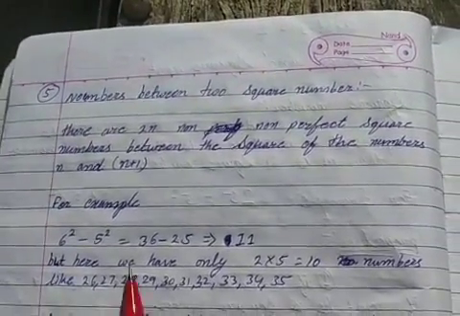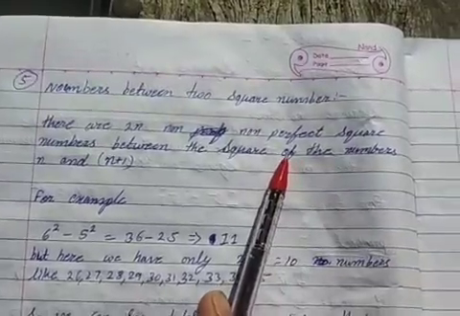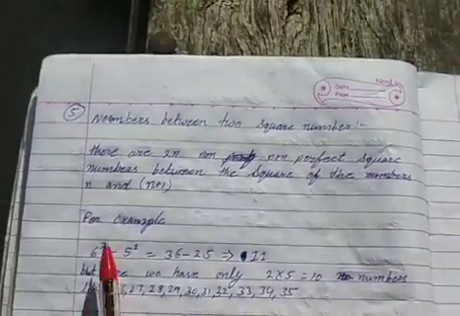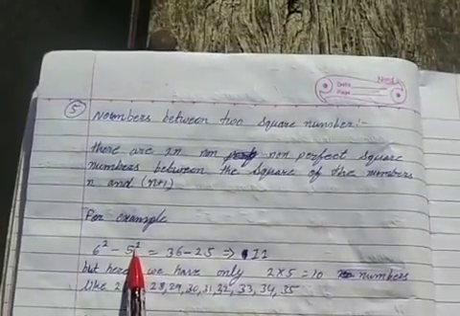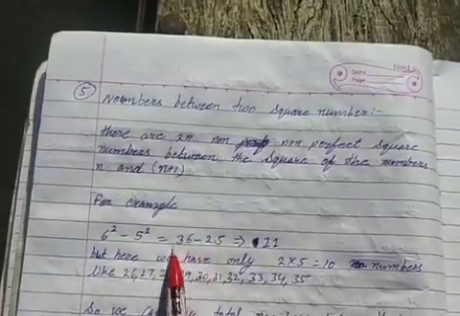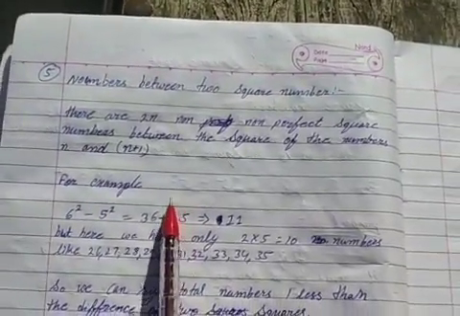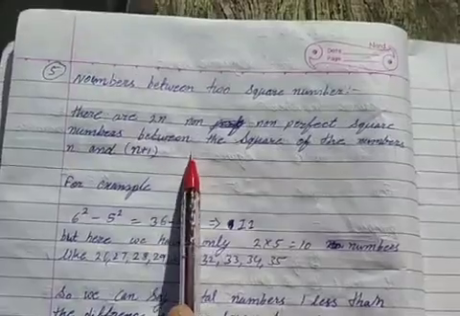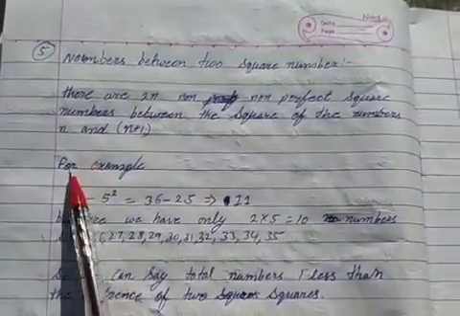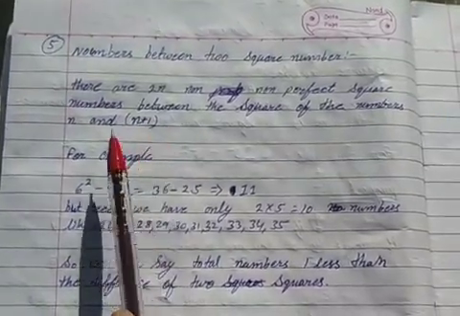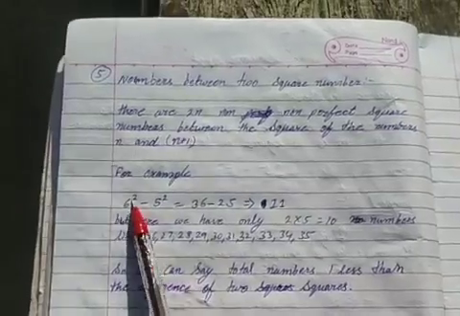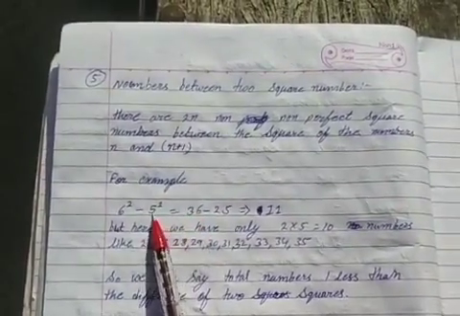Then the fifth property: numbers between two square numbers. If we have the numbers 5 and 6, then 5 square is 25 and 6 square is 36. How many numbers do we have between them? We can say there are 2n non-perfect square numbers between the squares of the consecutive numbers n and n plus 1. So here 6 square is 36, 5 square is 25.